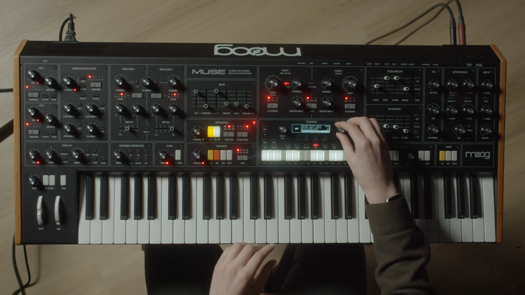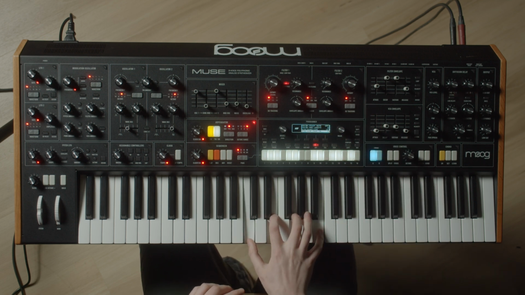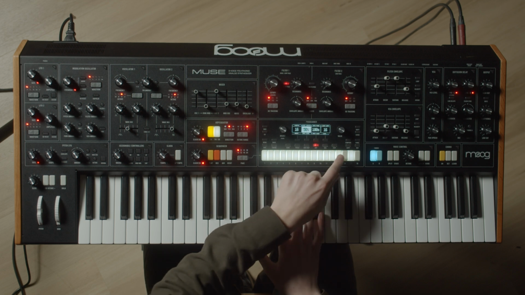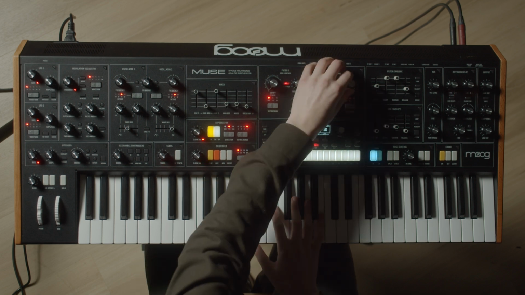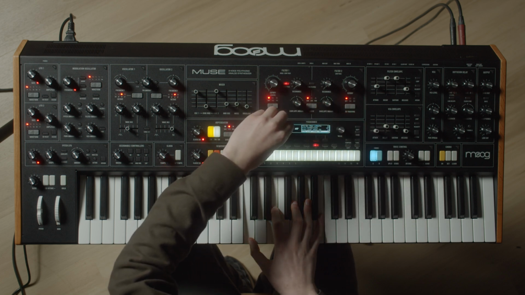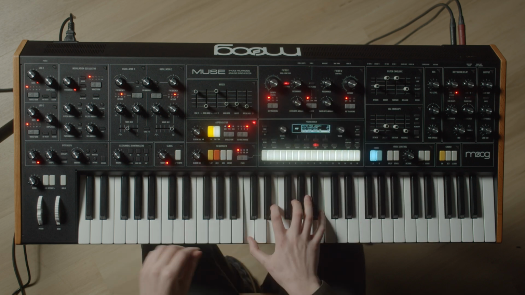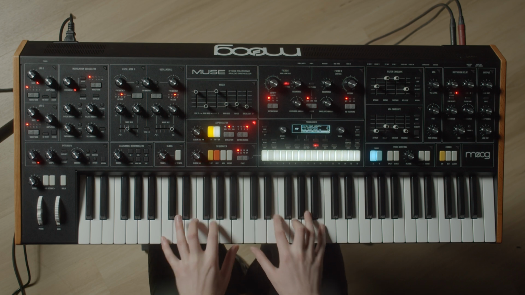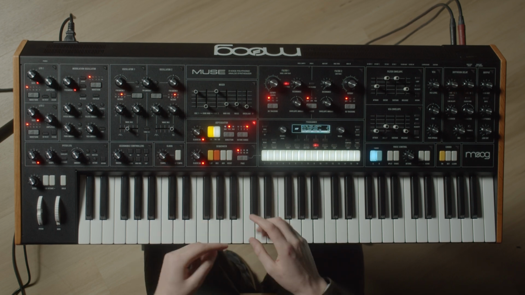So if we increase that to 2, let's turn on all the steps to listen to that properly. So even across 2 octaves, we're getting this huge cascading arpeggiation.